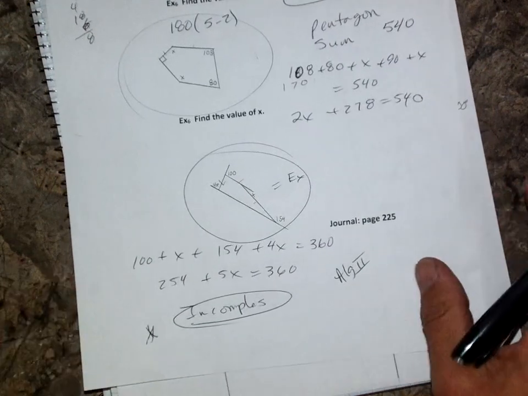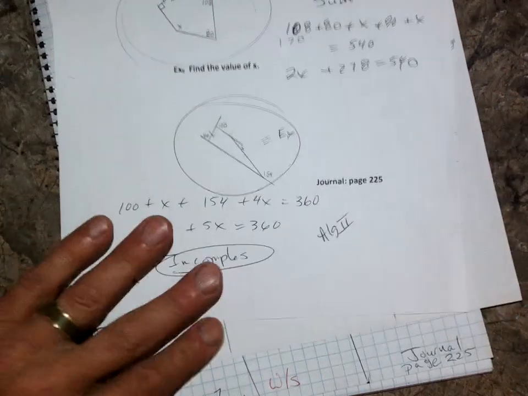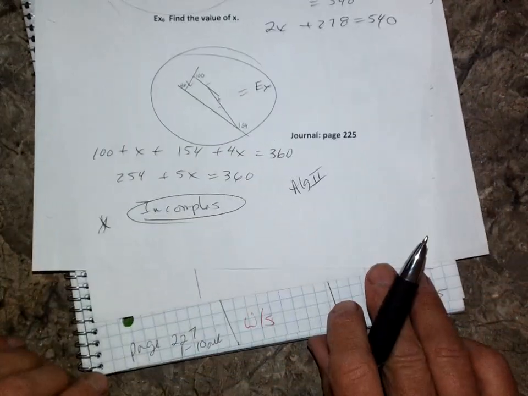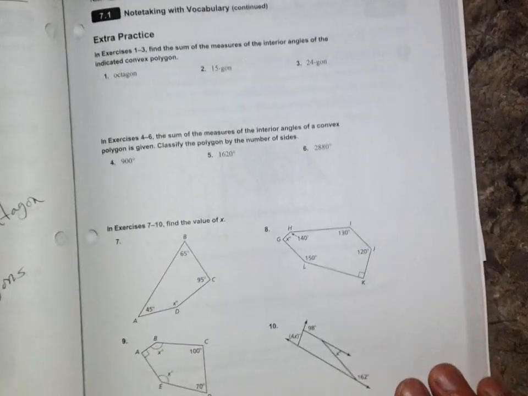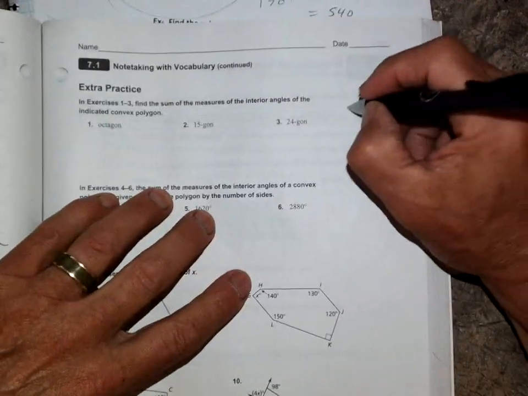Okay, homework today. Let's get that down there. I believe homework today is on page 227. It's right there, 227. Let's take a look at it. I want to see work. Okay, no work, no credit. 227. Okay, let me get it up. Here we go. Here it is. Page homework.